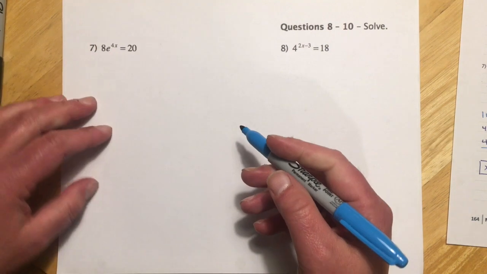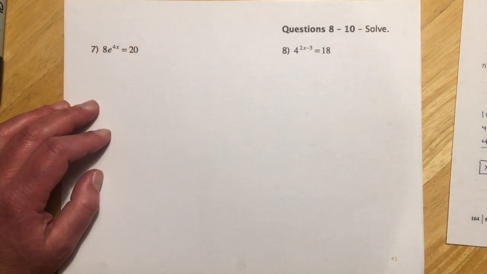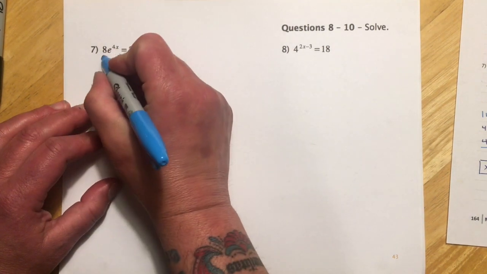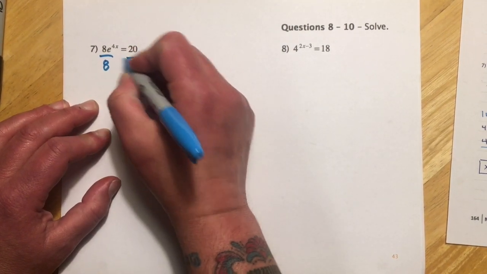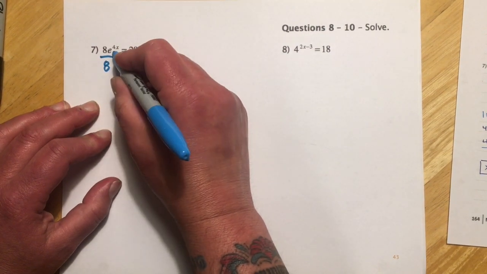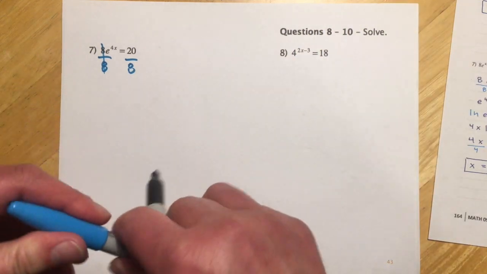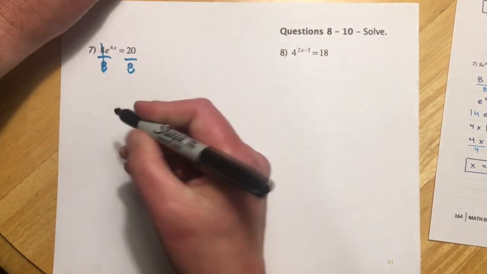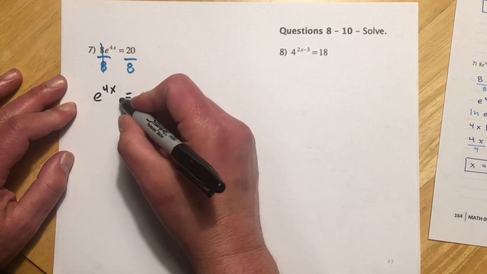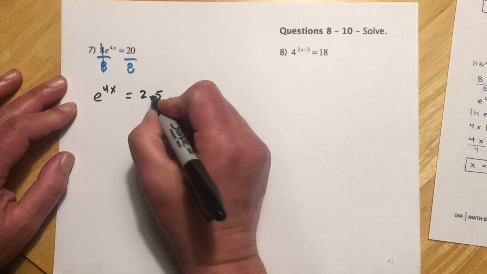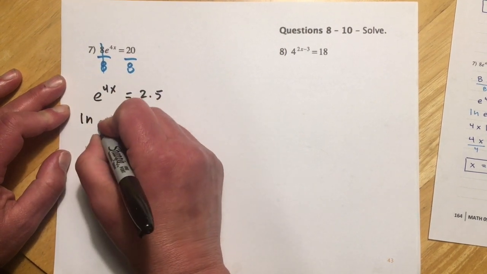Anytime you have a base 10, you want to use common log base 10. Anytime you see an e, you want to use ln, because it'll make the step simpler. So here I'm going to divide both sides by 8. Just again, isolating the exponential piece. So the 8's reduce. And I have e to the 4x equals 2.5. And now log both sides, but I'm using ln because of the e.